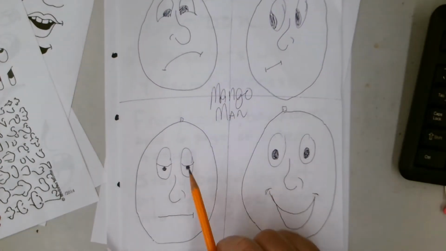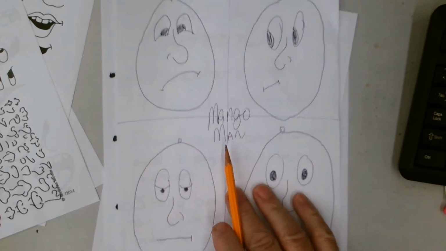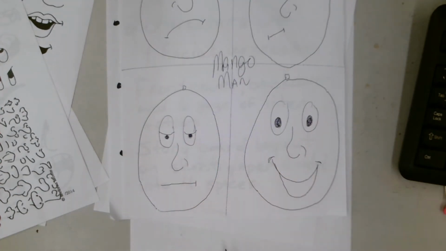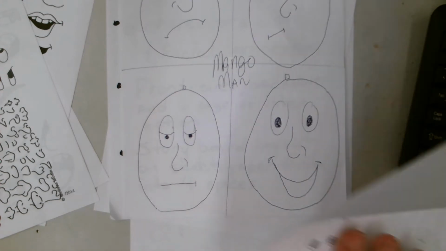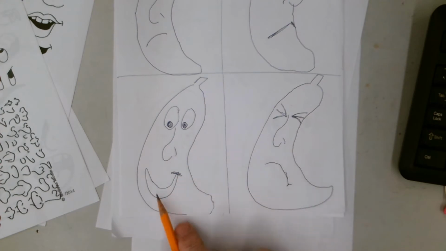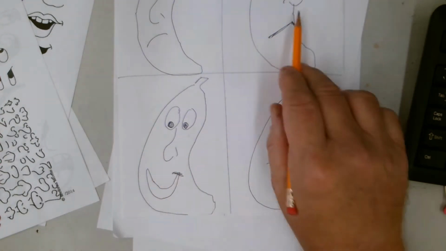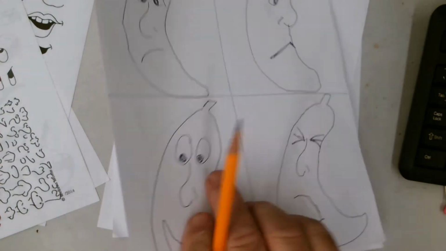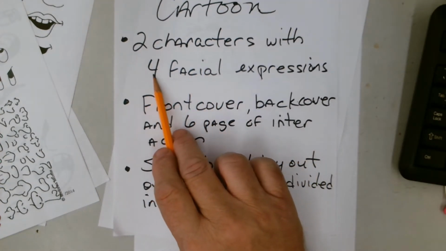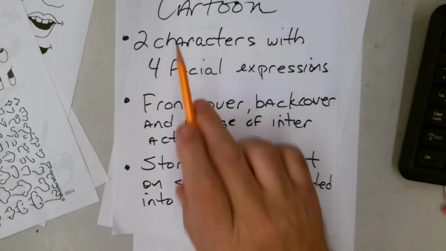So here's Mango Man. You're drawing a mango shape. Different eyes, his nose is the same, different mouth. There's character development, so you have to have 2. So here's Banana Man. Banana Man's got different mouths, different noses, different eyes, same nose, but different mouths and eyes. So there's my 2 characters. So now that I have my character development done, I got 2 characters.